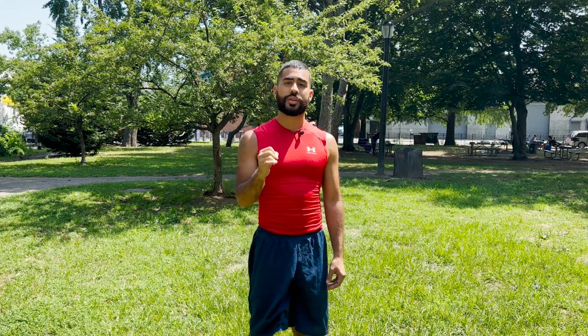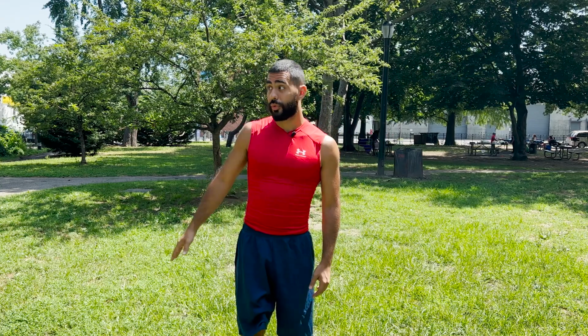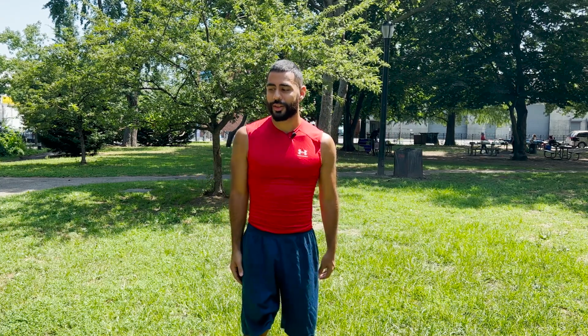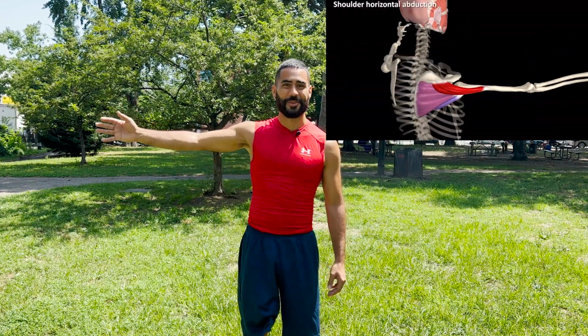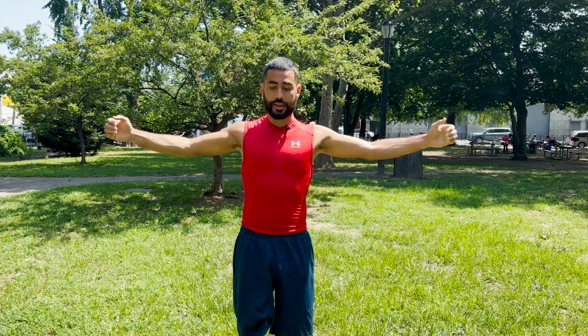So now we have a movement that is a bit different. It's called horizontal abduction and horizontal adduction. Okay, let's think about the name. Abduction, away from the midline, but it's moving vertically. So let's do it horizontally. Oh, awesome, that's so easy. Cool. So horizontal abduction is this, even here, even here.